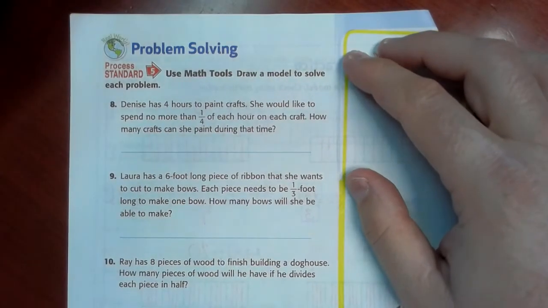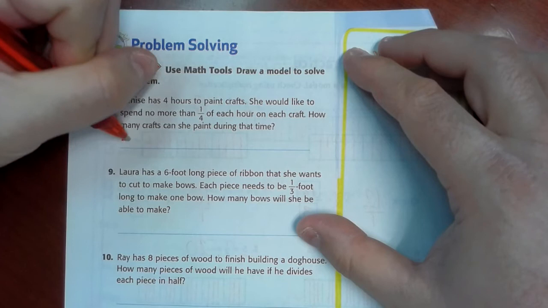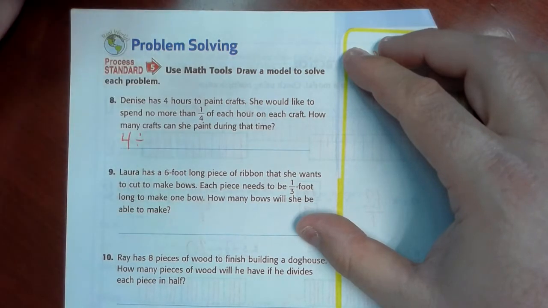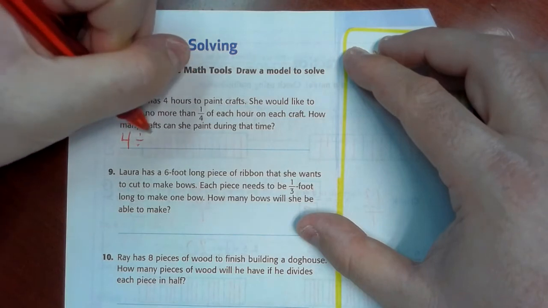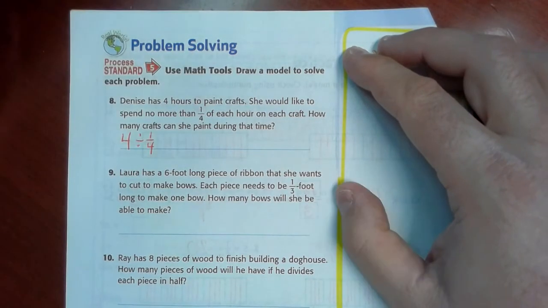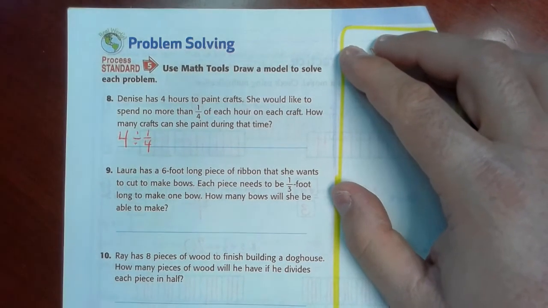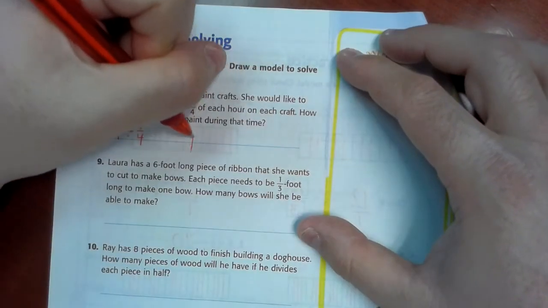Denise has 4 hours to paint crafts. So we're taking 4 divided by, she would like to spend no more than 1/4 of an hour of each hour on a craft. So she's taking 4 divided by 1/4.